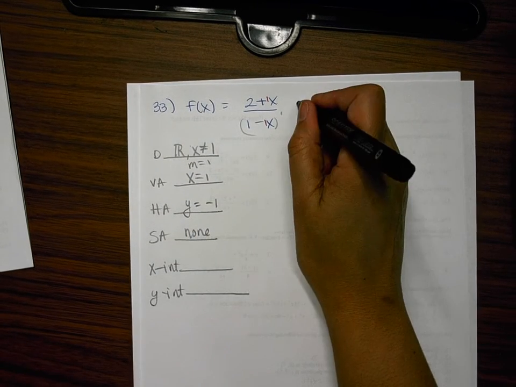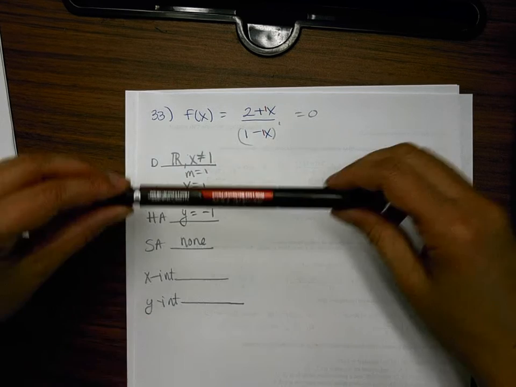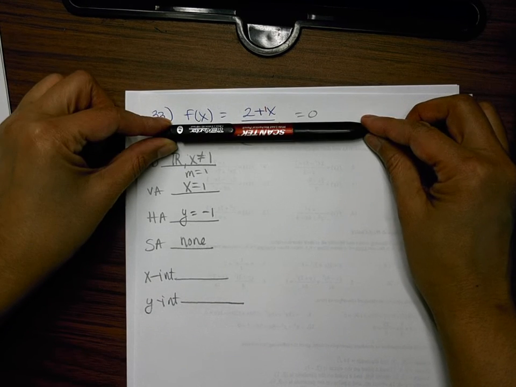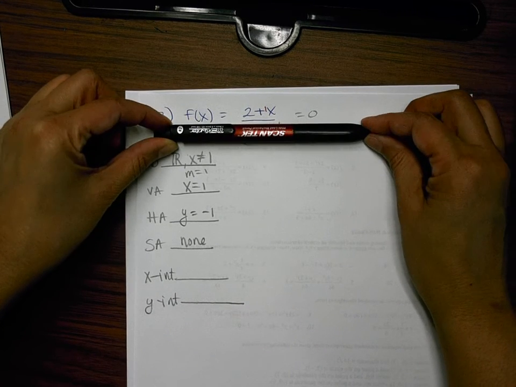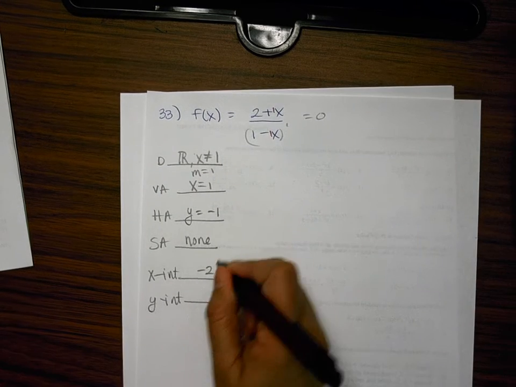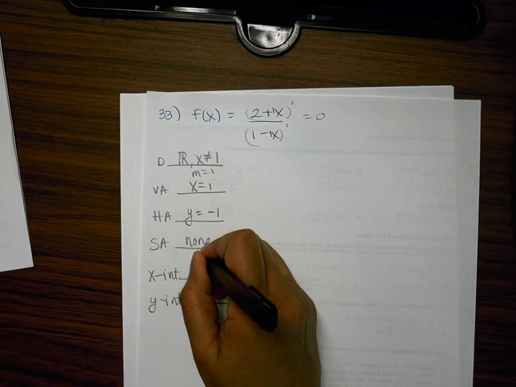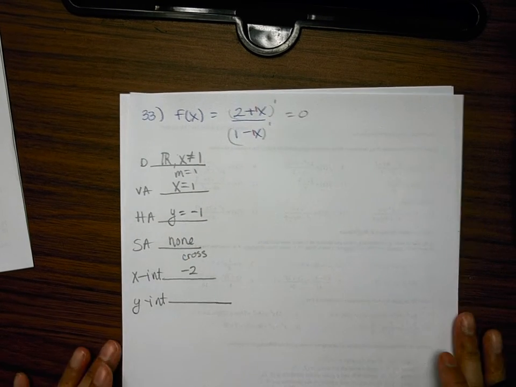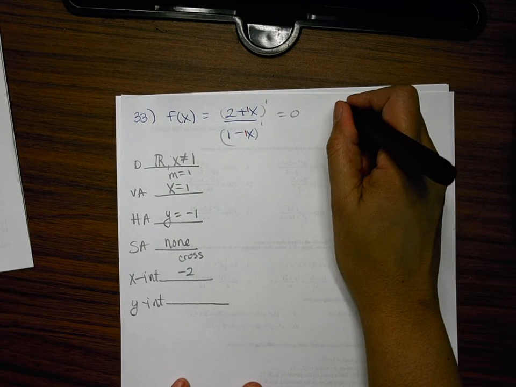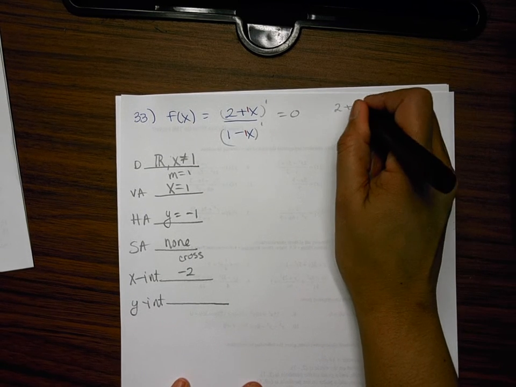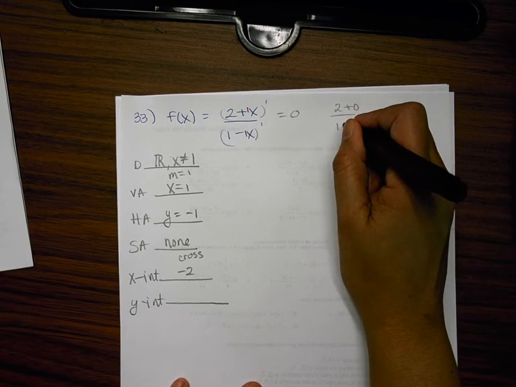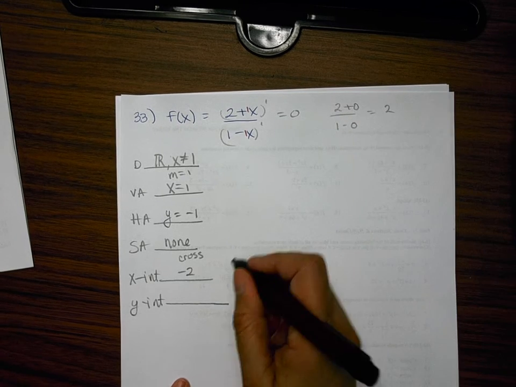Set it equal to 0 to find the x-intercepts. The bottom always cancels out. 2 plus x equals 0. Subtract, you get negative 2. The multiplicity is 1, which means it is a cross. Y-intercept, you plug in 0, so you get 2 plus 0 over 1 minus 0, which is 2. And we're ready to graph.